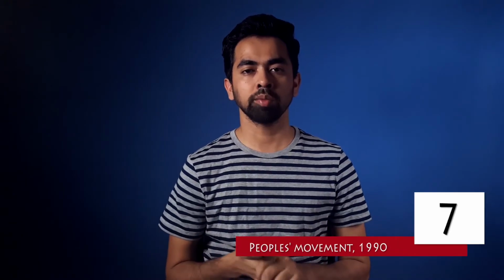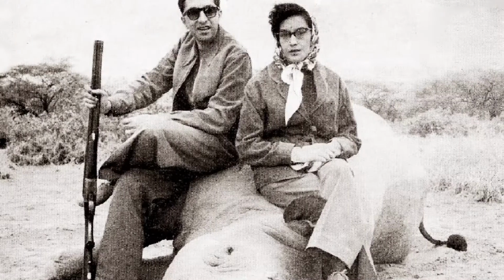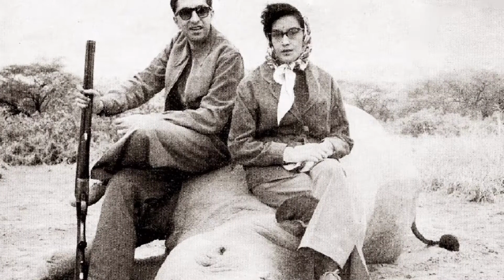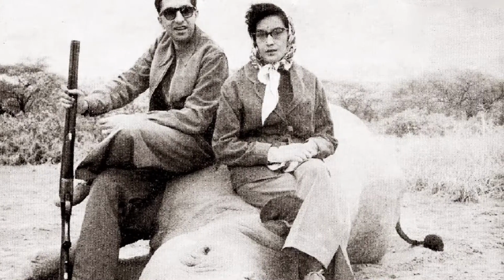In number 7, we have the 1990 People's Movement for Democracy. After BP Koirala was elected the first Prime Minister, just after 1 year, he was deposed from his post, and King Mahendra started the absolute rule of monarchy, which continued for several years. And finally, in 1990, all the parties came under one umbrella to fight against this monarchy, and they were successful in establishing a democracy in Nepal in 1990.